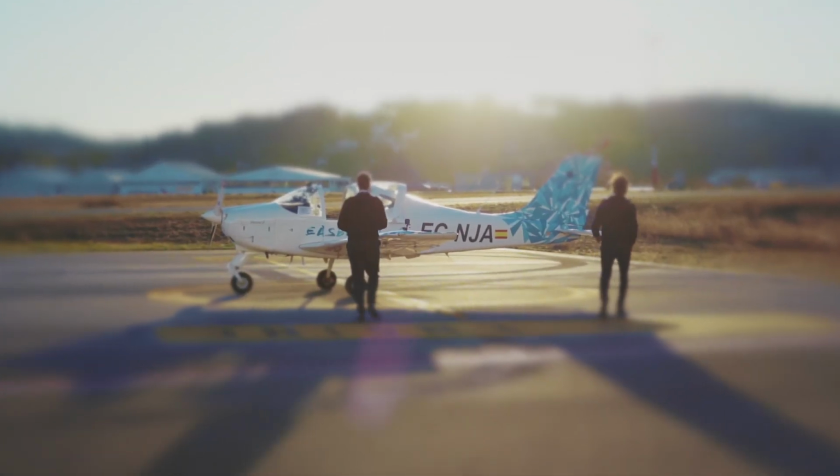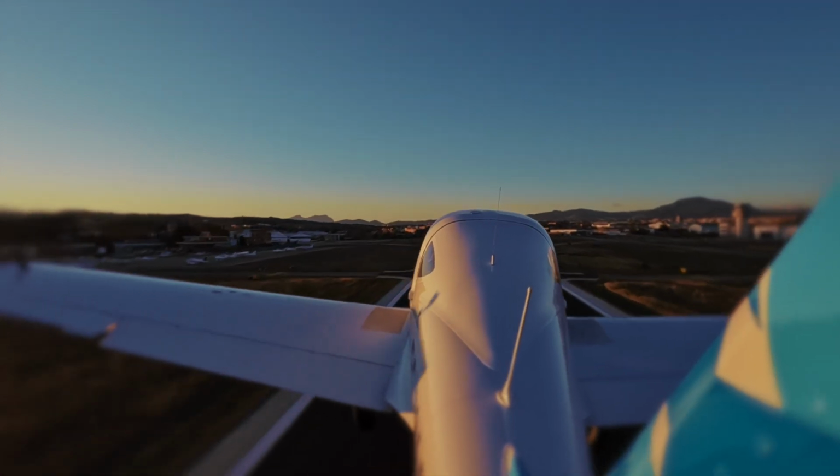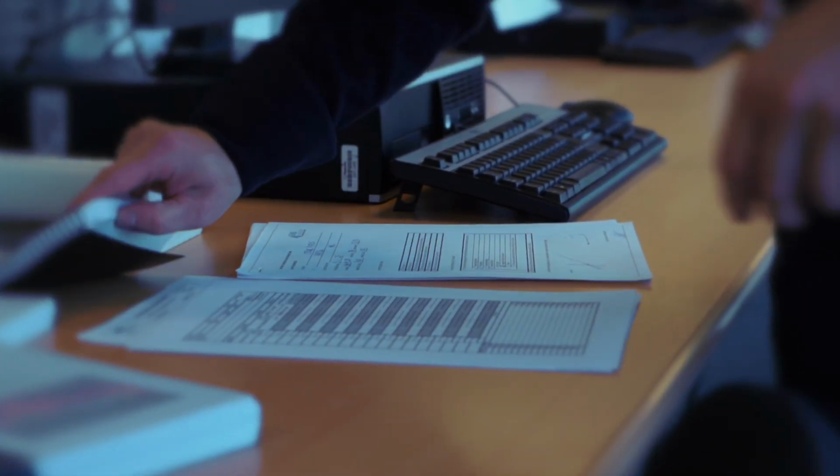Very important documentation that is needed in order to start your flight. Today we want to create a flight plan. Let's go and see how we create a flight plan.